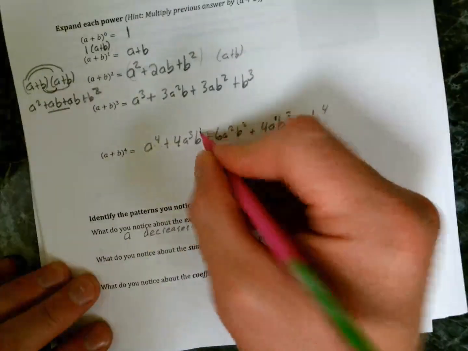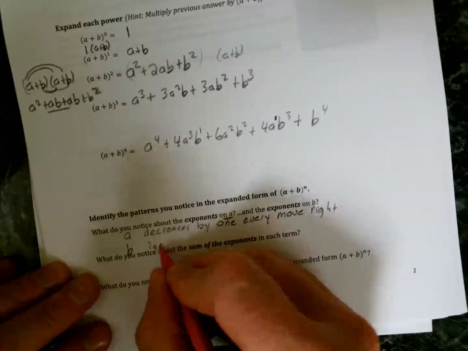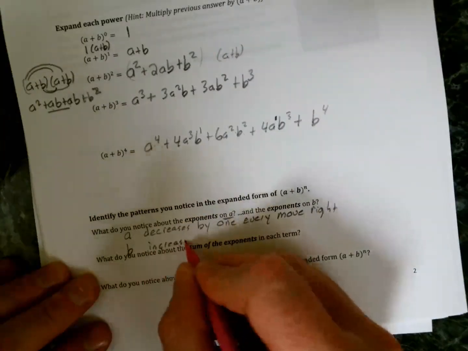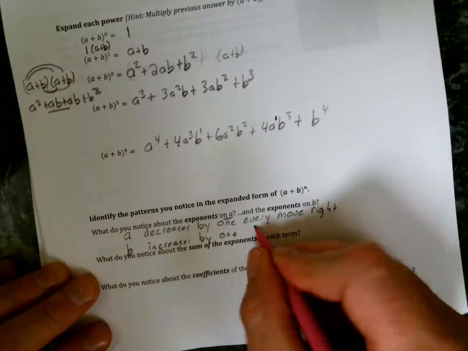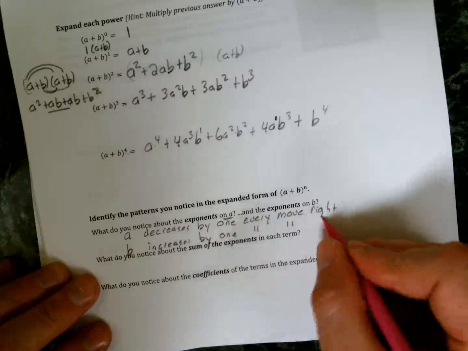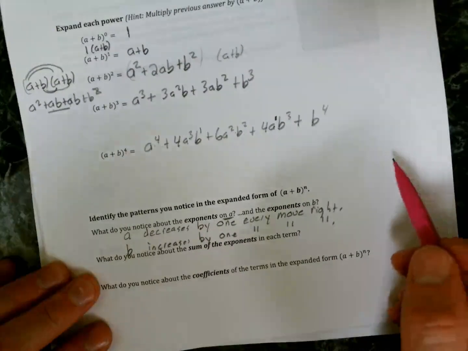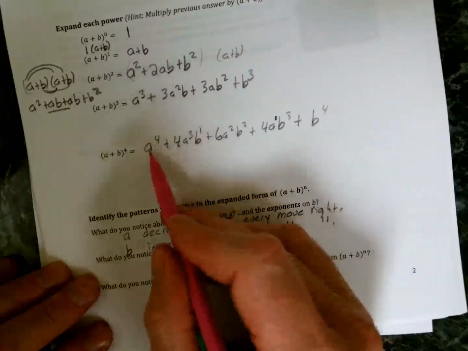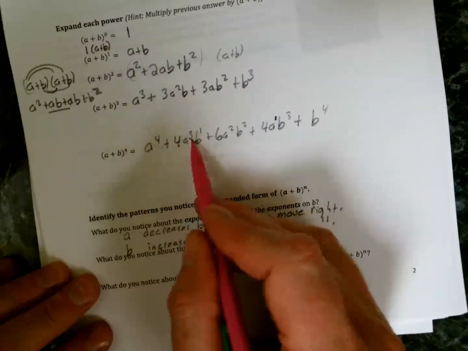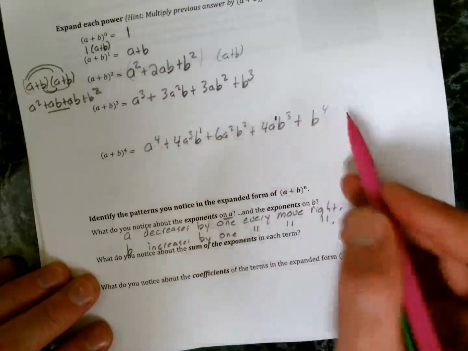And likewise, there's no b here. And now we've got b to the 1st, 2nd, 3rd, 4th. b increases by 1 every move right. All right? And look at the sums. If I take the sum of those exponents, that's 4 and 0, so that's 4. 3 plus 1 is 4. 2 plus 2 is 4. 1 plus 3 is 4.